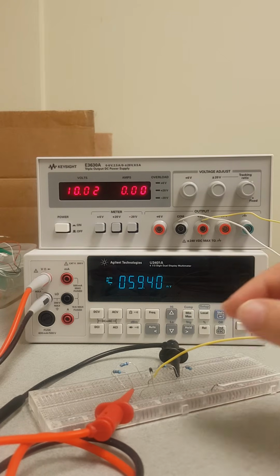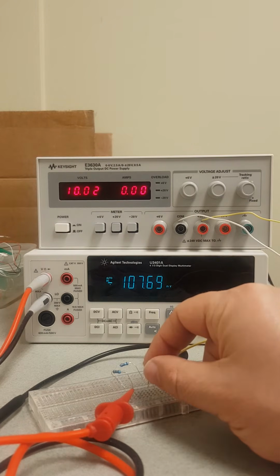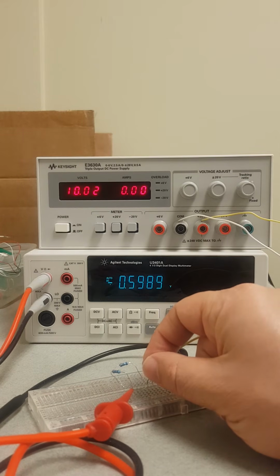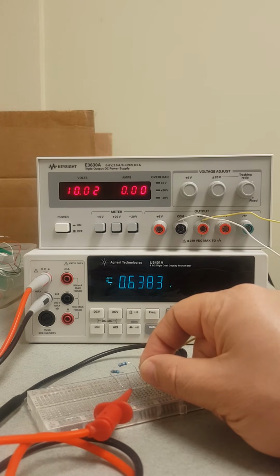Now, what will happen when I start touching this one and start to heat it up? See how the voltage changes? Now the voltage becomes volts, not millivolts. So this is why an error of 50 millivolt is considered very small compared to the change in the voltage. So now we have around minus 0.6 volt.